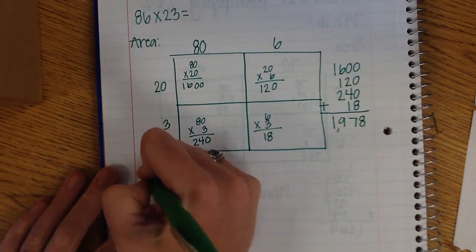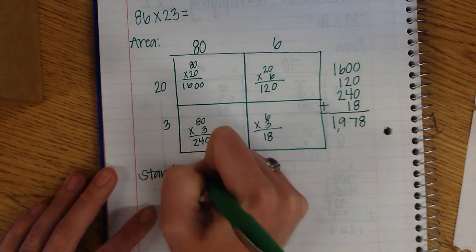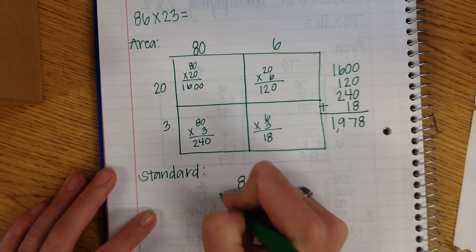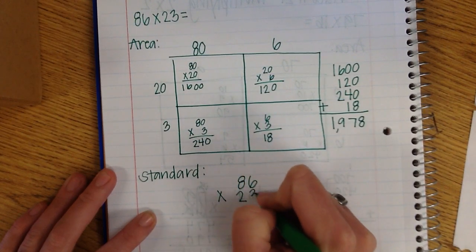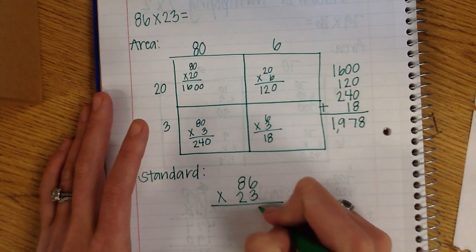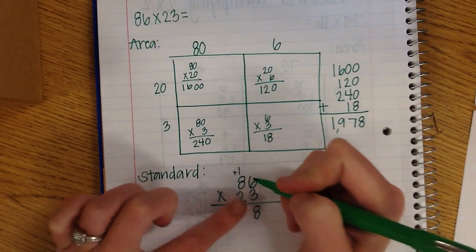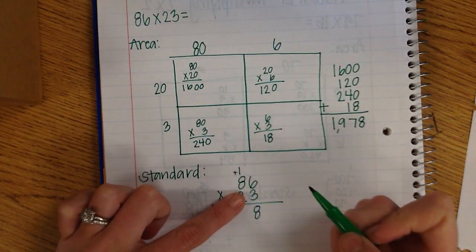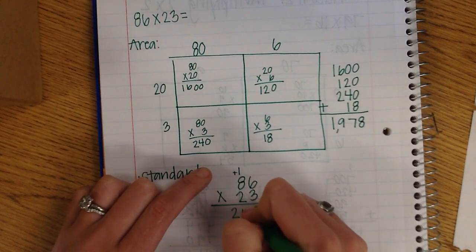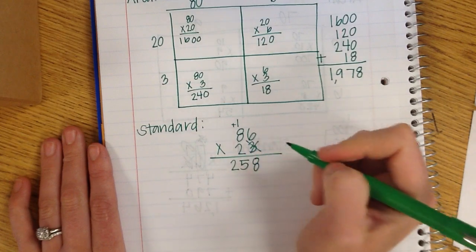Now I'm going to show you the standard method. 86 times 23. 3 times 6 equals 18. I'm going to put my 8 there and carry my 1. You can put a little plus. 3 times 8 is 24. Plus 1 equals 25. I've passed my 3 out to both, so I'm going to put an X on it.